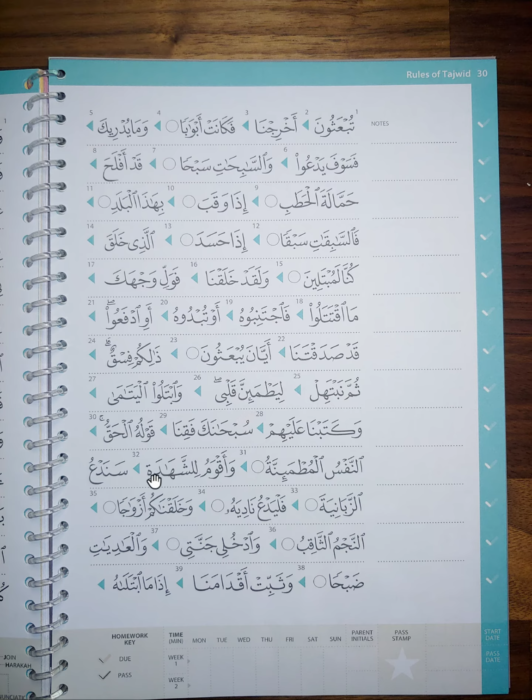Well done. Let's take one more example from this page. Number 33. Can you spot the rule inside this example? Okay, well done. I hope you spotted it here. Dal from qutbu jad qalqala. Go ahead and repeat that. فَلْيَدْعُ نَادِيَهُ.